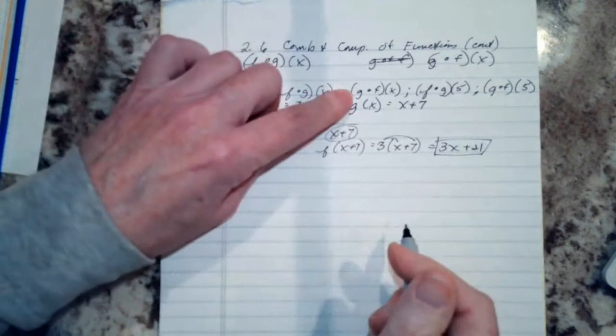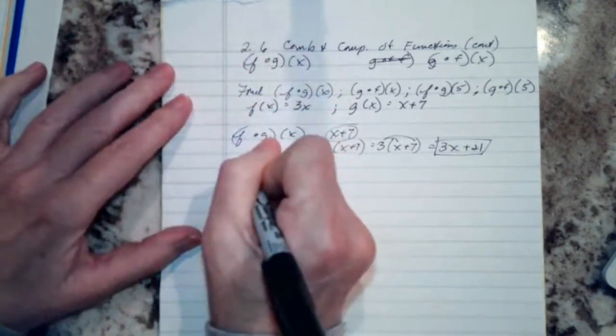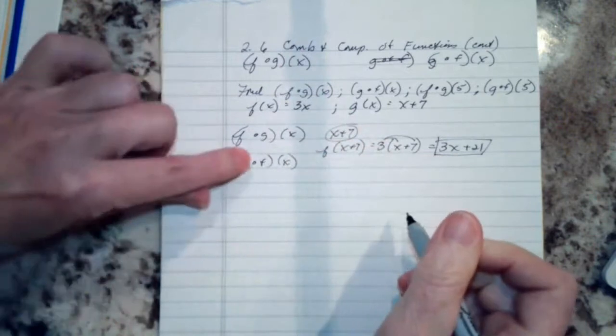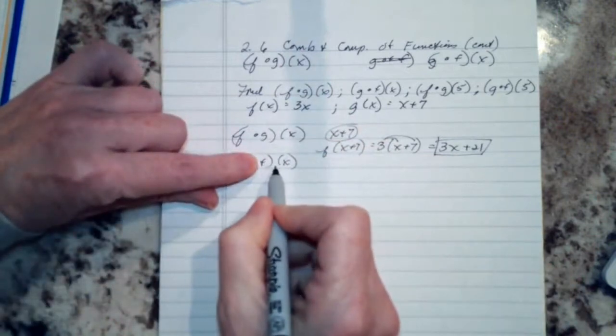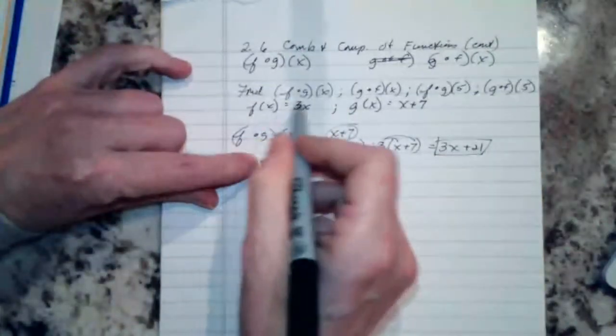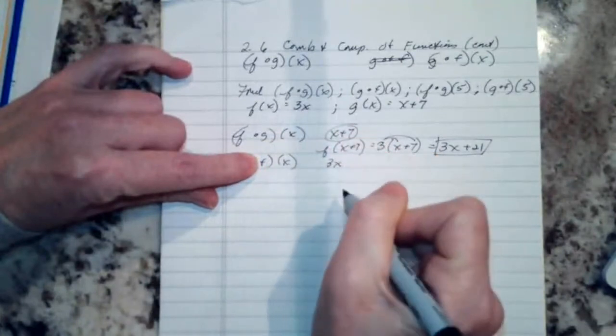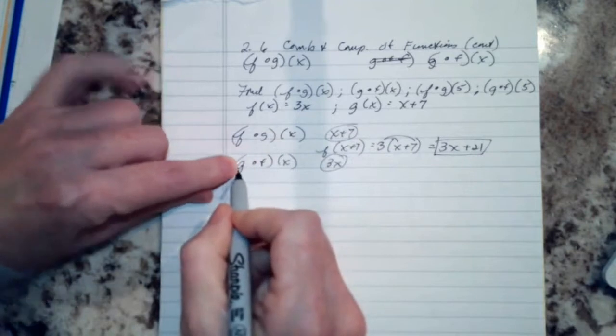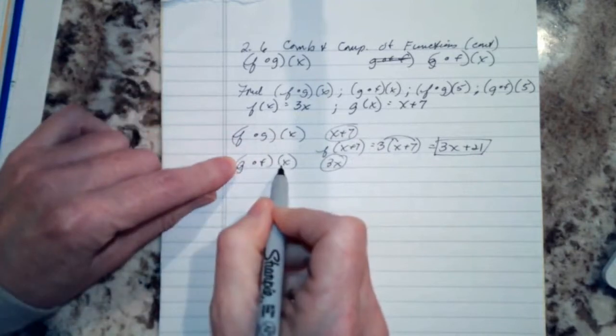Okay, let's now do g composed of f of x. Let's start with f of x. Okay, go find f of x. It says it's a 3x. Take that 3x in hand, and we're going to back up and do g of x.